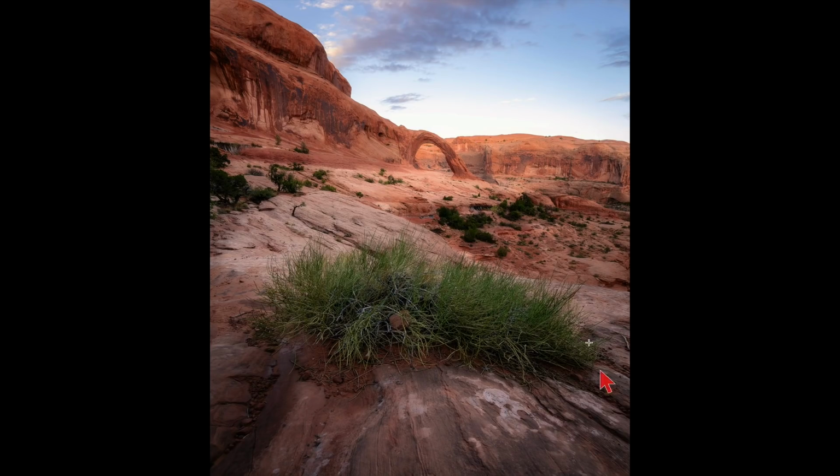This is just some random grass with these very subtle leading lines that draw your eye to this grass and walk the viewer's eye up here to Corona Arch in the background. So once again, there's a little bit of depth there. And I know that sometimes you can't create depth. Sometimes there's not a foreground element around, or maybe not even a midground.